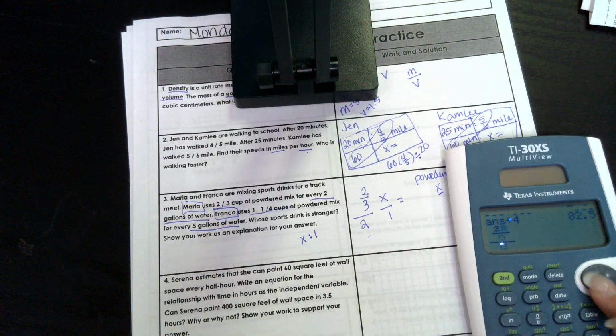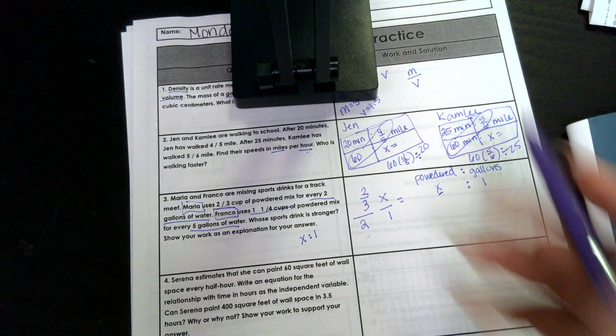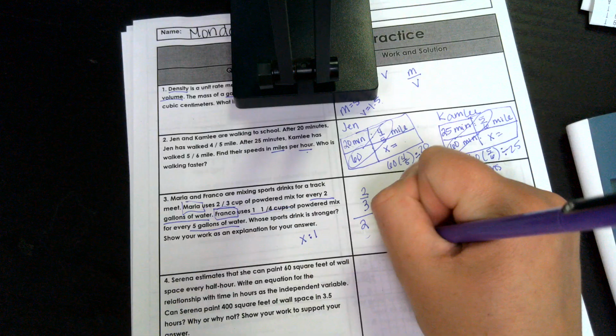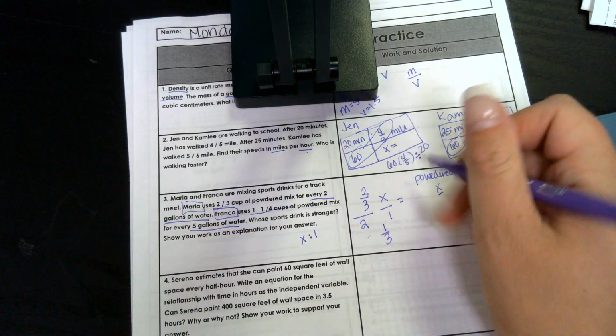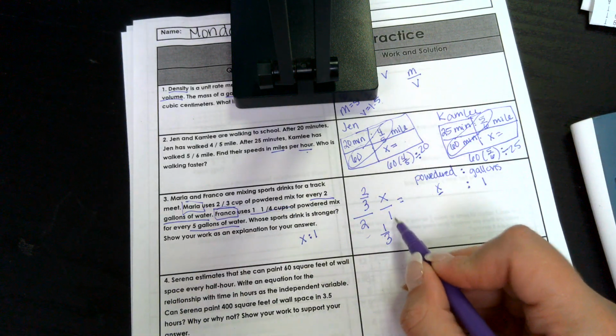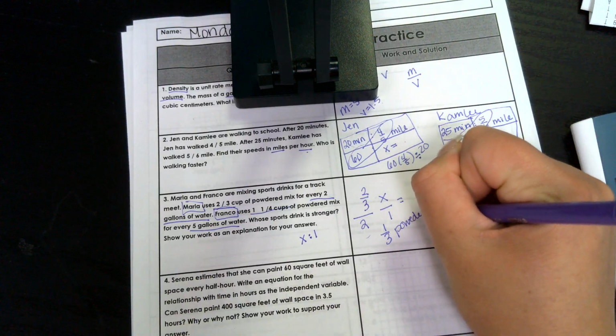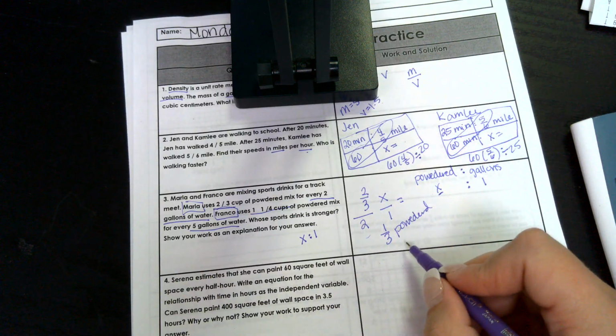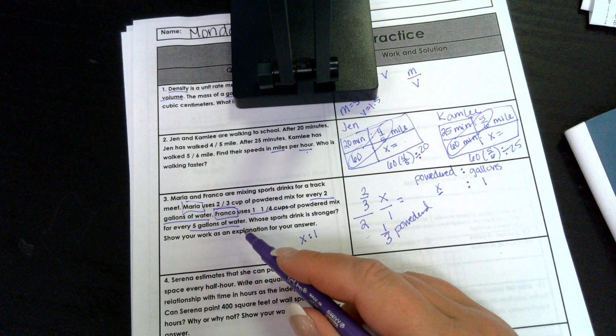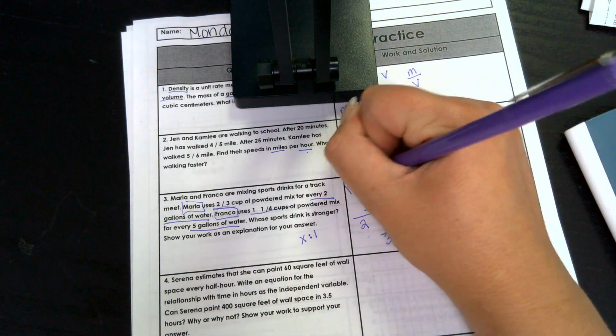So you have 2/3 over 2, and you get 1/3. So when there is 1 gallon of water, there is 1/3 cup of powdered mix. So this was Maria's.